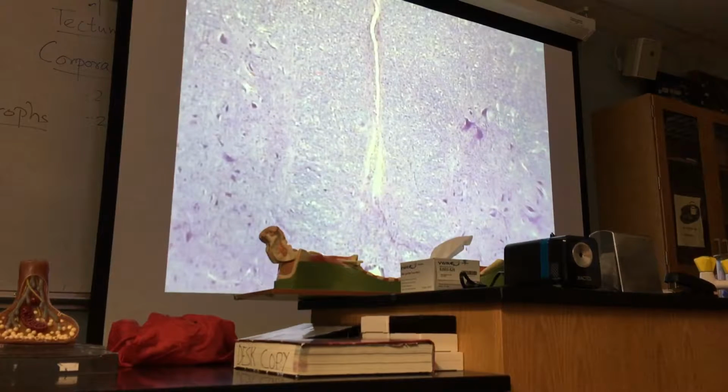Gray matter, white matter, doesn't matter. But it does matter. Doesn't matter? Of course it does. Look here. Can you see this furrow? Mm-hmm. This is called the anterior median fissure or ventral median fissure. It's very deep.